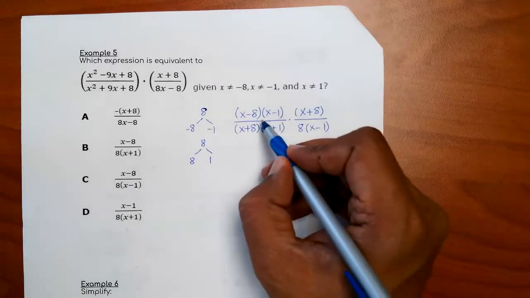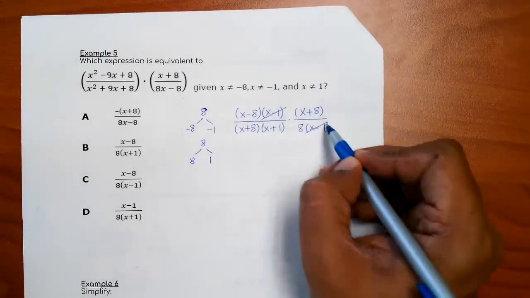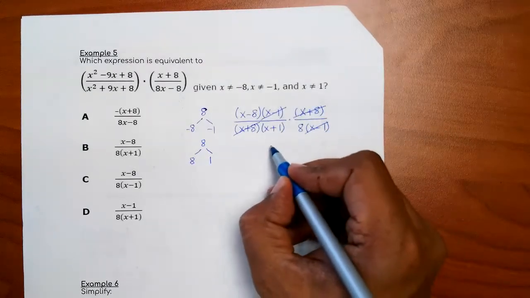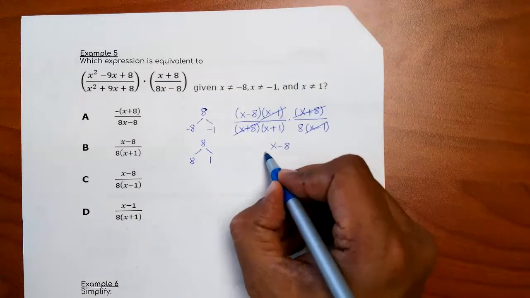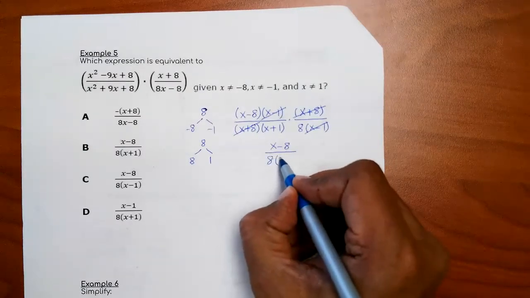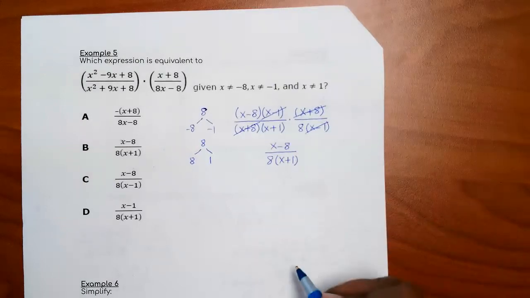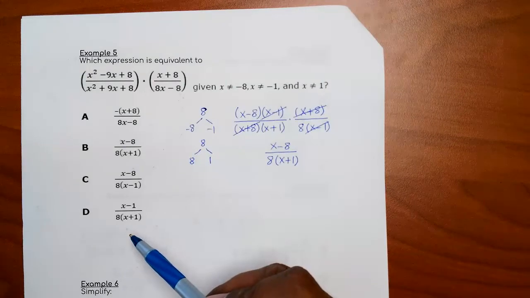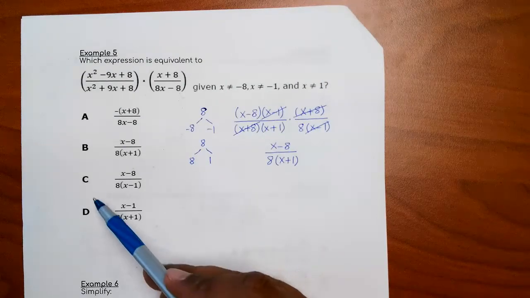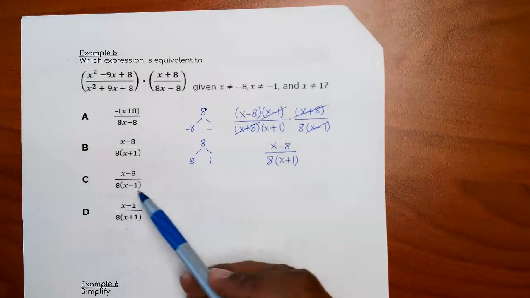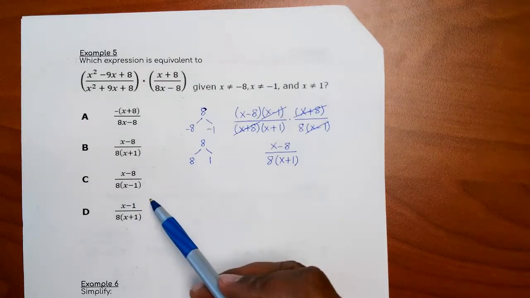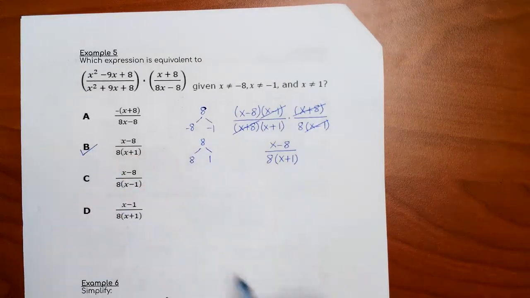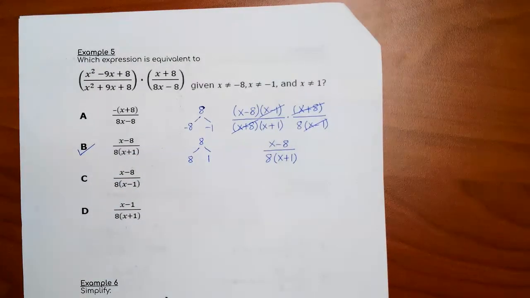Next step is to simplify. X minus 1, x minus 1 cancel out. X plus 8 cancel out. So you end up with x minus 8 upon 8 times x plus 1. And when we look at among all these four options, we see that option C is the right answer. X minus 8 upon 8 times x plus 1 we have.